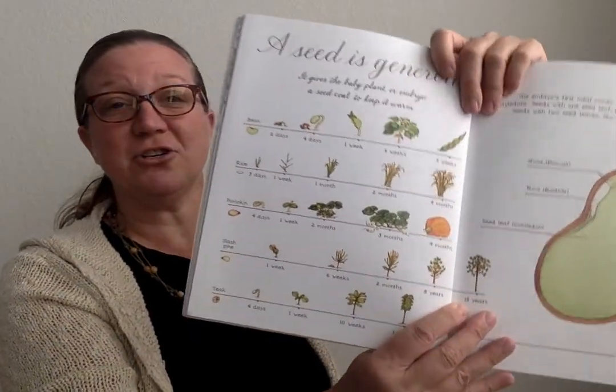A seed is generous. It gives the baby plant a seed coat to keep it warm. The seedling's first meal comes from its seed leaves, or cotyledons. Seeds with one seed leaf, like corn, are called monocots, and seeds with two seed leaves, like beans, are called dicots. So here it shows.